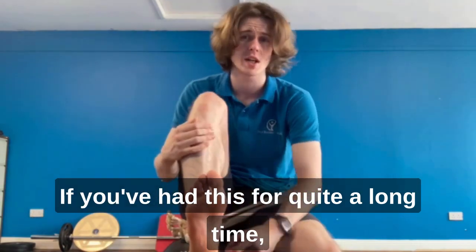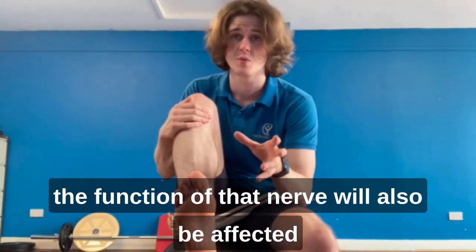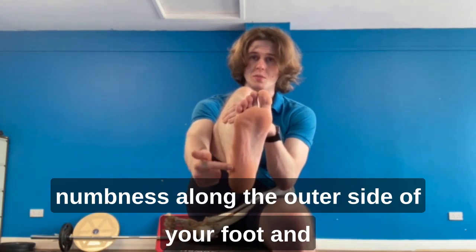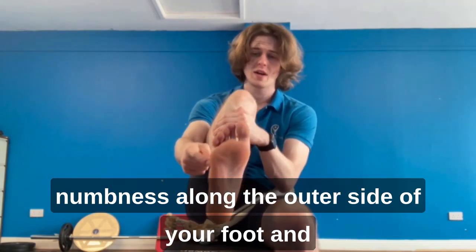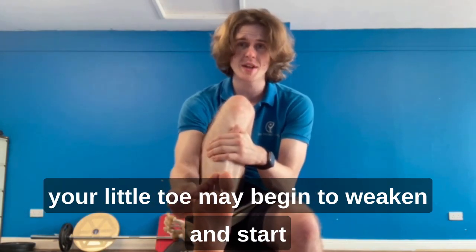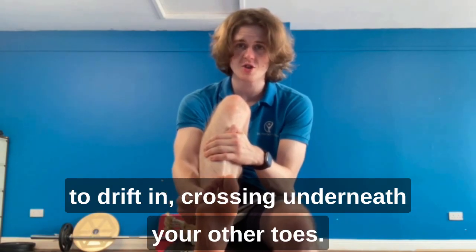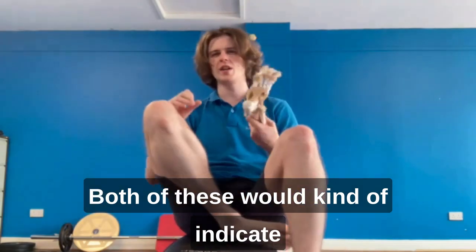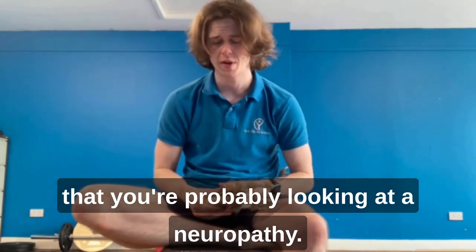If you've had this for quite a long time, the function of that nerve will also be affected, and you'll find you may have decreased sensation or numbness along the outer side of your foot, and your little toe may begin to weaken and start to drift in, crossing underneath your other toes. Both of these would kind of indicate that you're probably looking at a neuropathy.